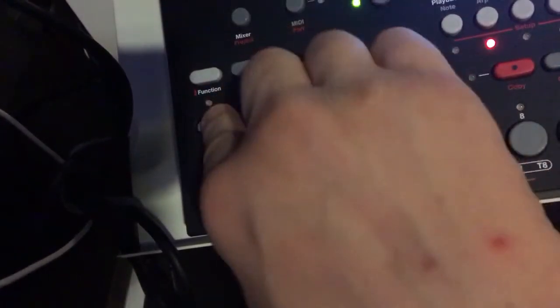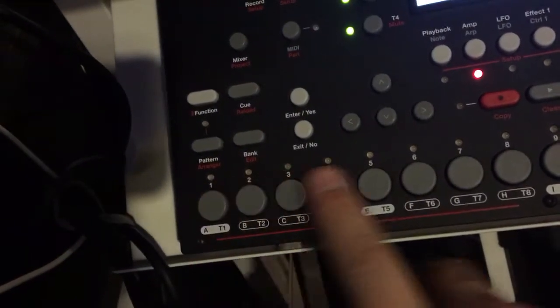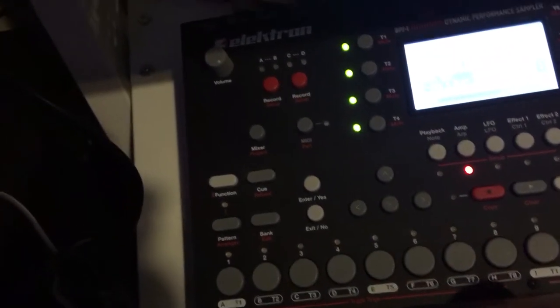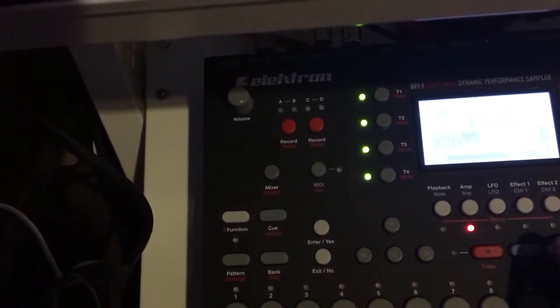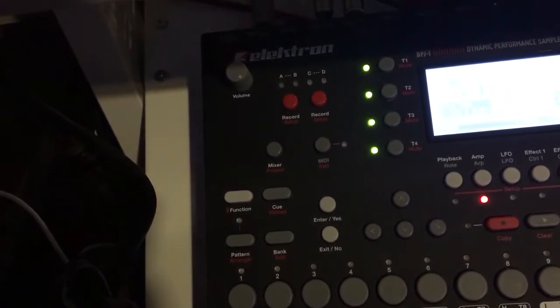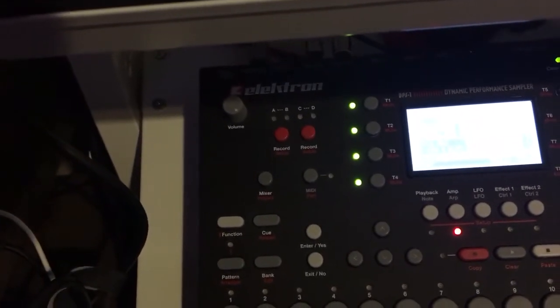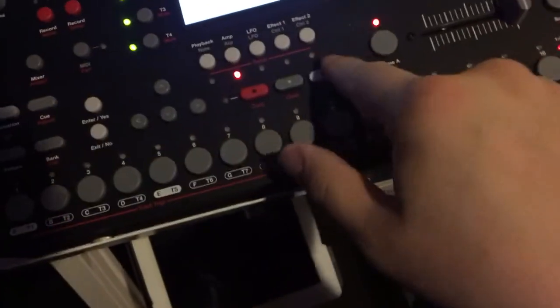So let's say I want to take pattern 1 that I already have going. Everything's all set. Not sure why it's not playing all of a sudden.